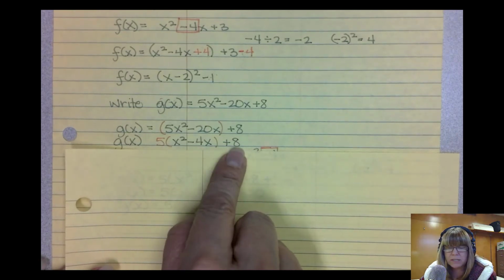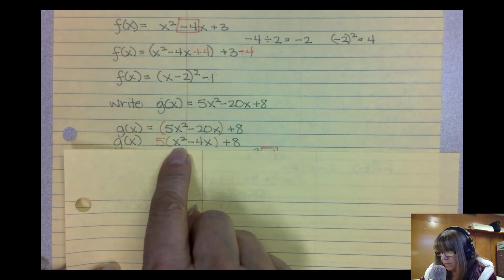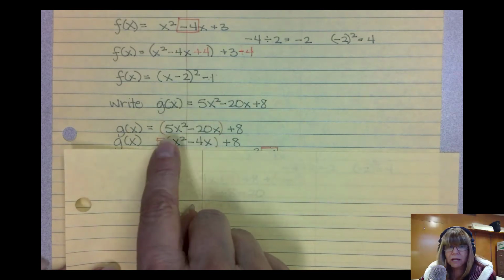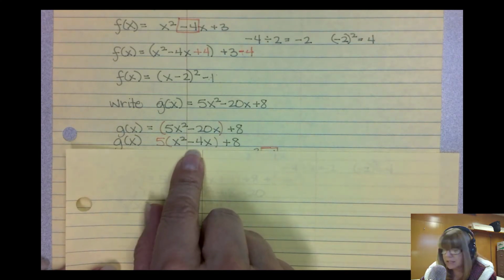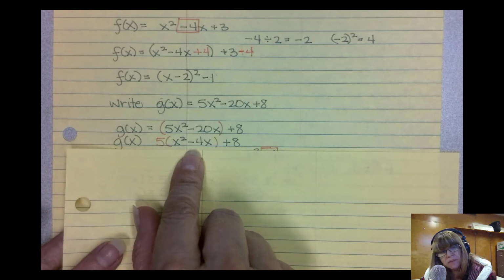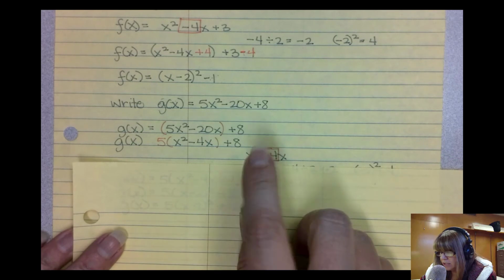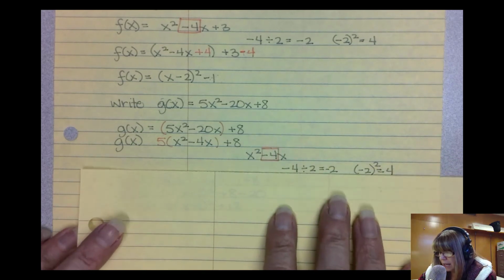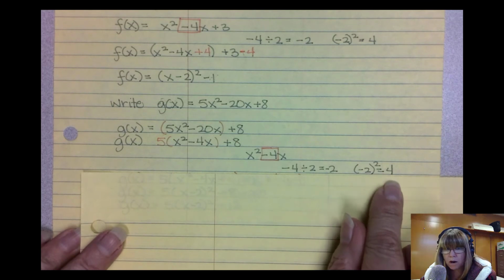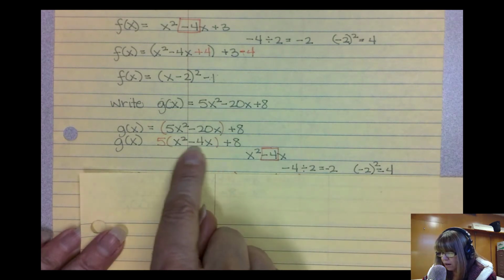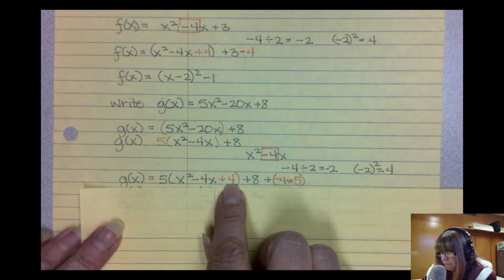Now I haven't done anything with this plus 8. I'm just carrying it along for the ride. Now I'm going to finagle this parenthesis stuff into a perfect square. But I need to be very careful because I can't forget there is a 5 out here. So taking this middle term, I'm going to cut it in half. I get -2. I'm going to square it, and I get 4. So to complete the square for the parenthesis, it's going to be plus 4.